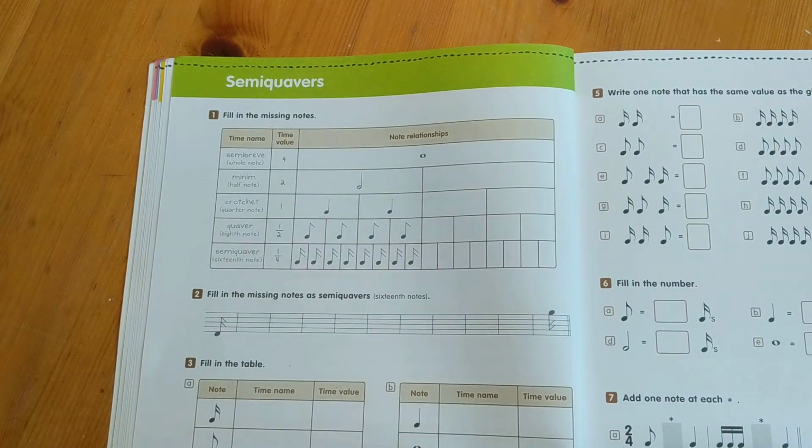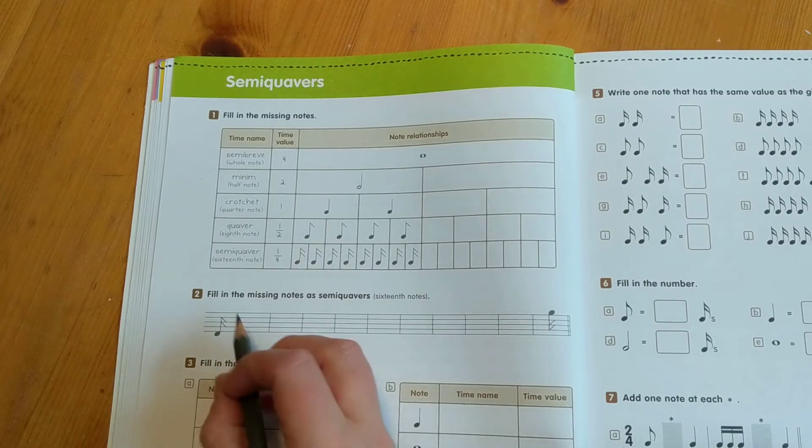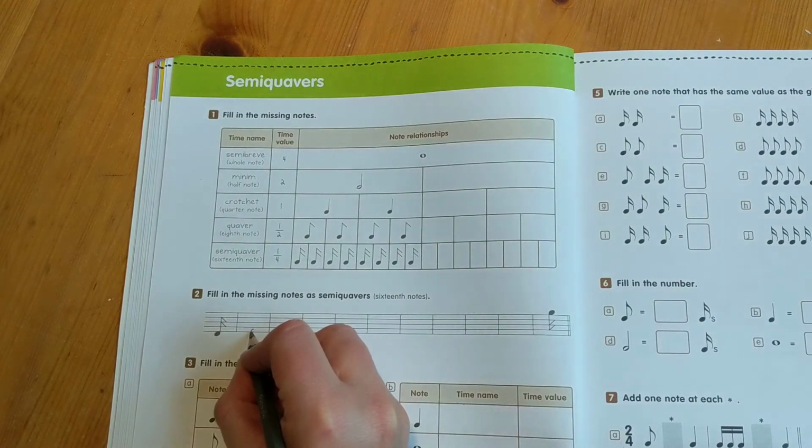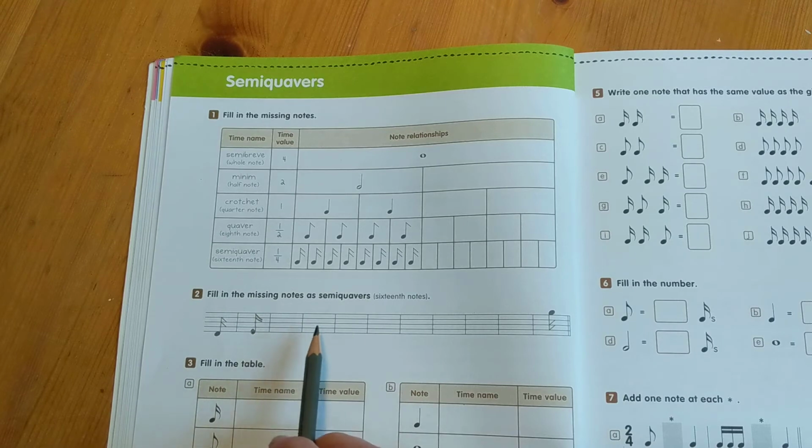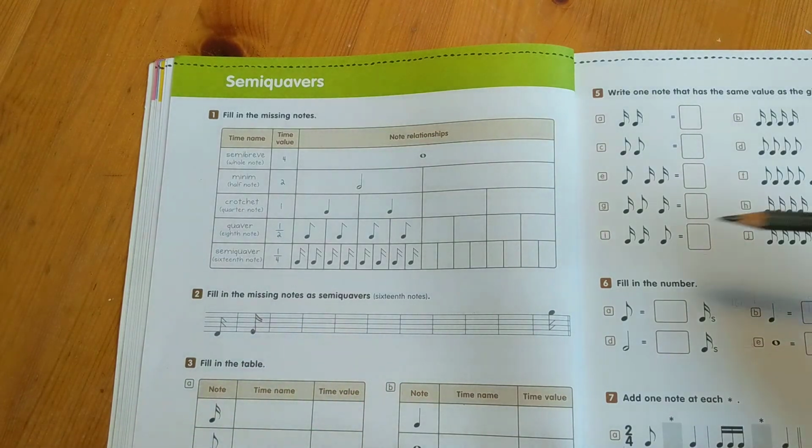For the second exercise, you've done something similar before, so you're thinking about which way the stems go on the notes. So we're going to draw that note, and then the next note up, 2 tails, and then carry on up. When we get to the middle line note, we're going to turn it round so that the stems go down the same way as that one.